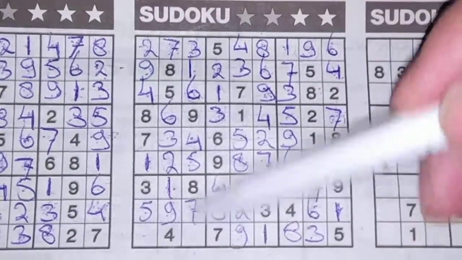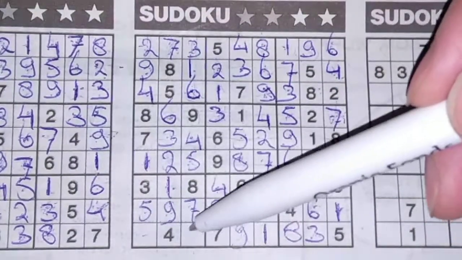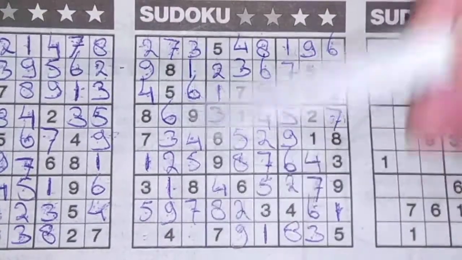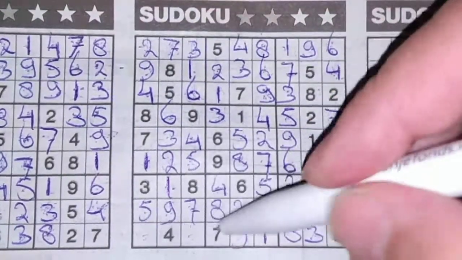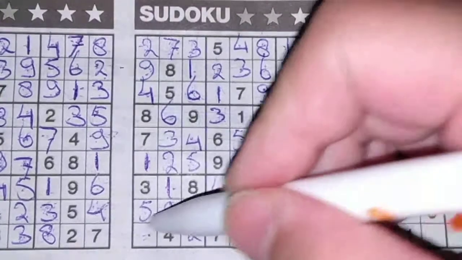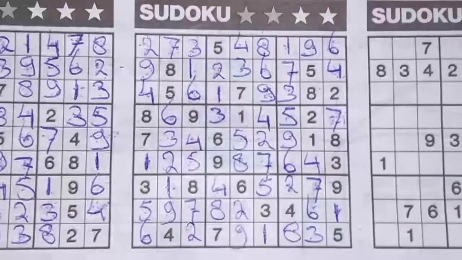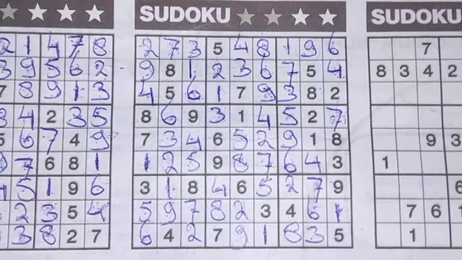And the final two numbers of this big square for the numbers 2 and 6. We have a 2 here, no 2 there. 2 should be here, and the 6 goes there. Finished in 15 minutes for this Sudoku with 2 stars.